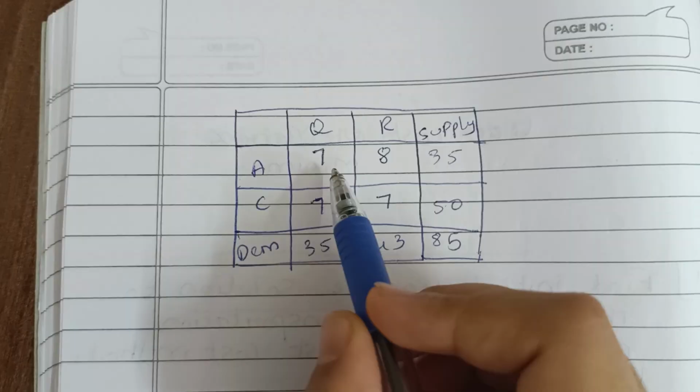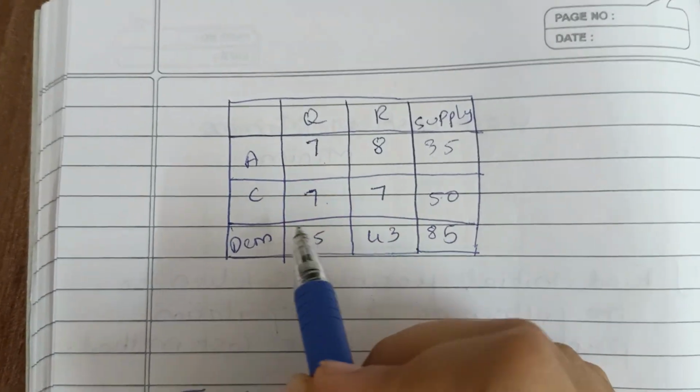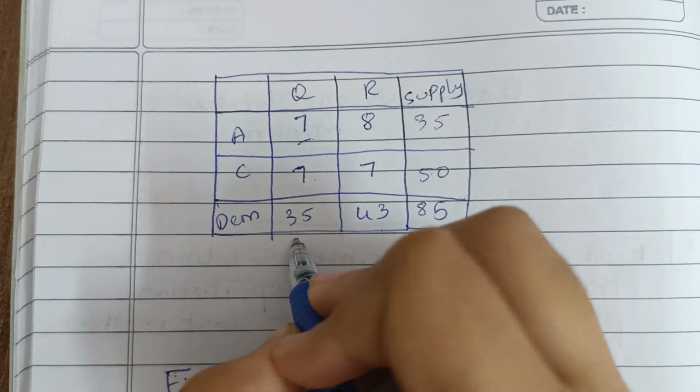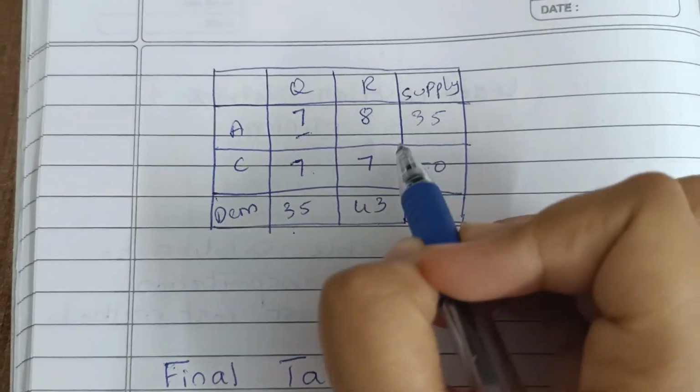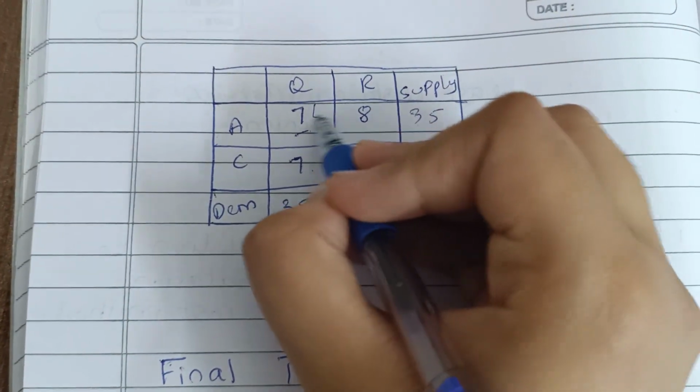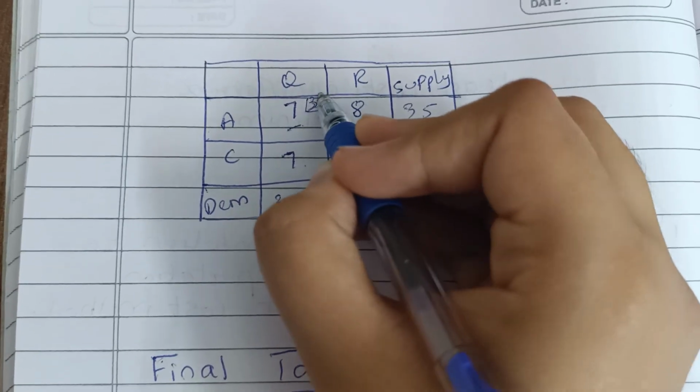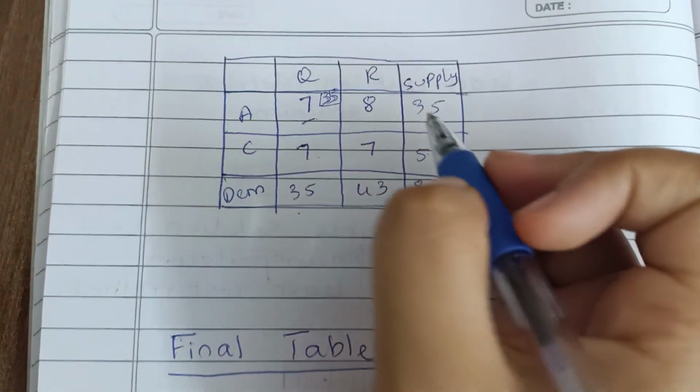Here the least cost is 7, 7 and 7. Select any one. If I select this, between the demand and supply both are equal. So select any one and allocate here. Allocate 35 over here. Then strike out the whole row. If I select this, it will be allocated here and the whole row will be struck out.